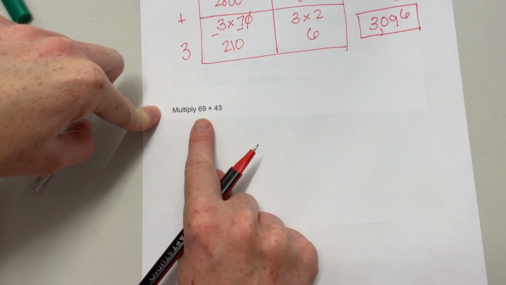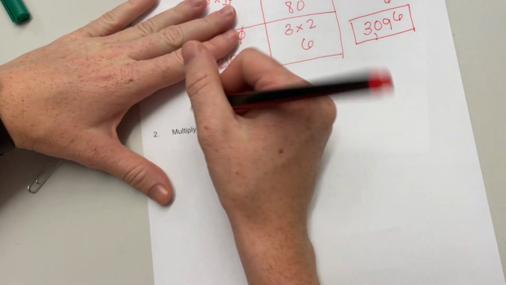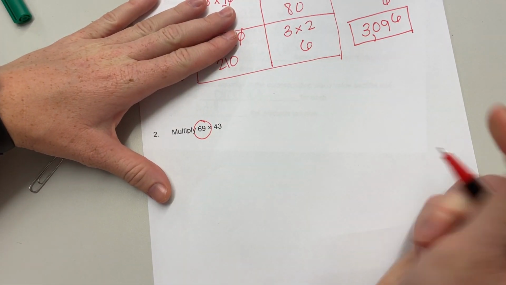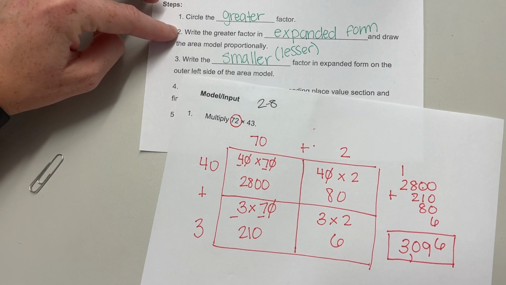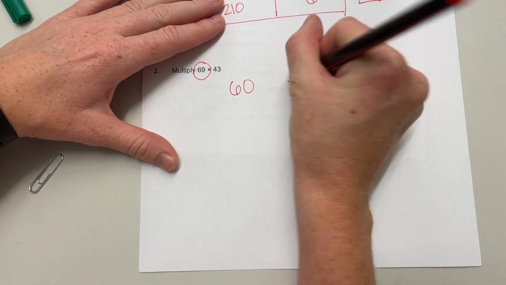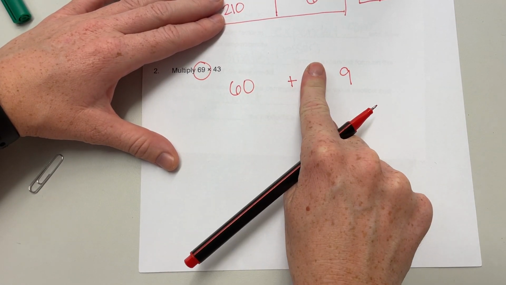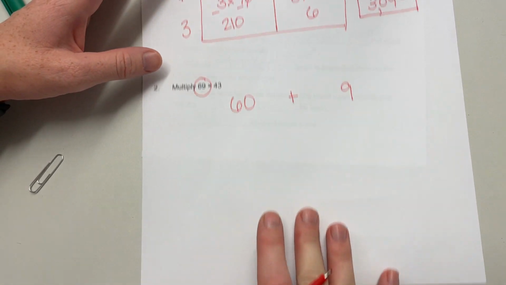My next problem is 69 times 43. So I have to circle the greater factor. So 69 is worth more. So I'm going to write the greater factor and extend from across the top. So 60 plus 9, and notice that space I left. I have a finger space in between. You can have more than a finger space.